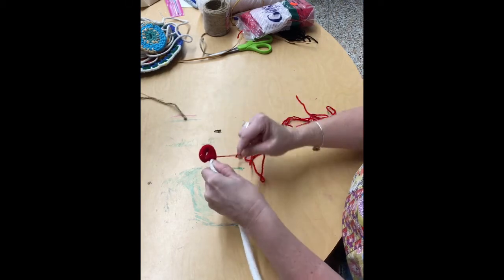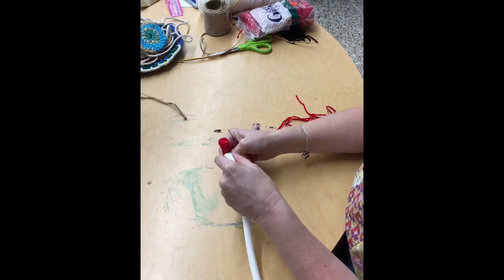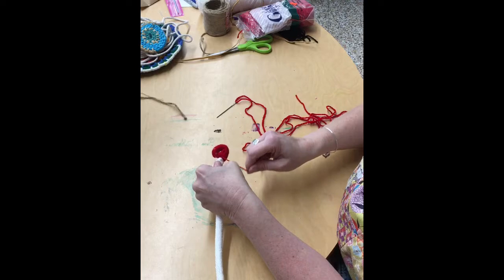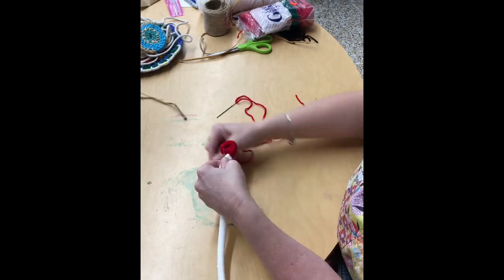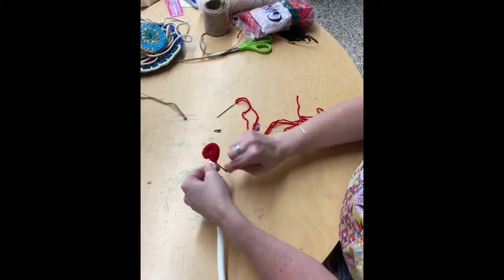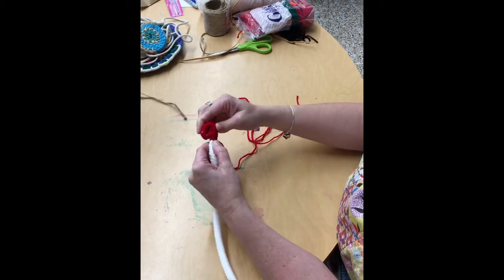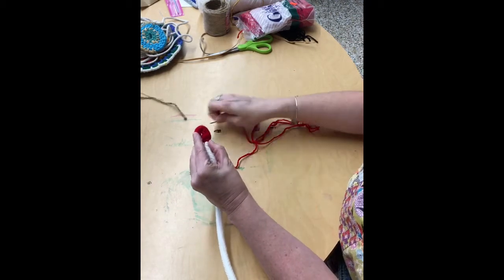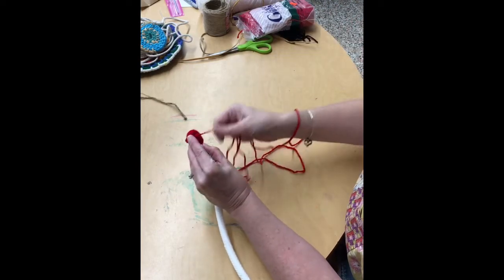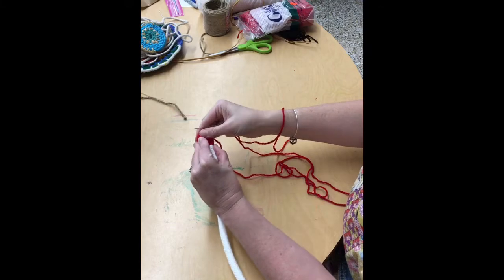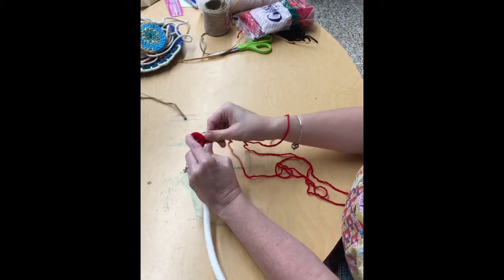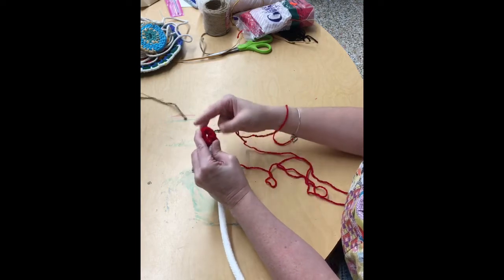Okay, there. Now I'm going to come back and I'm going to wrap 1, 2, 3, 4, 5, 6. I've wrapped. Now I'm going to bring my needle up, pull up from the middle, and come out to the side.